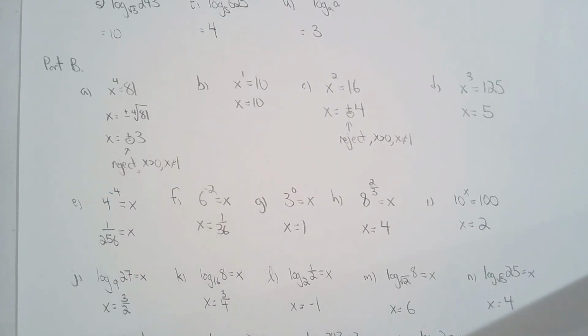So for some of these questions, I was solving for the argument. If I was solving for the argument, for example E, I would just convert it to exponential form, and I can easily solve for the argument.